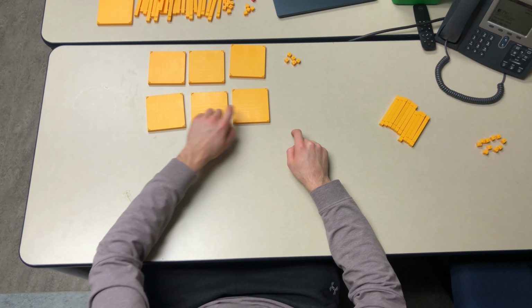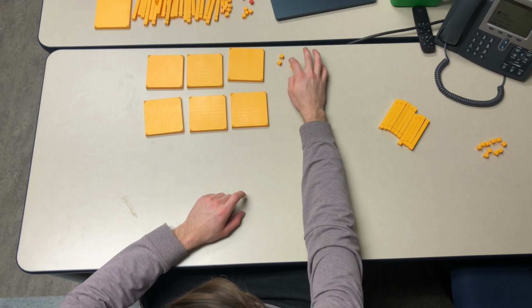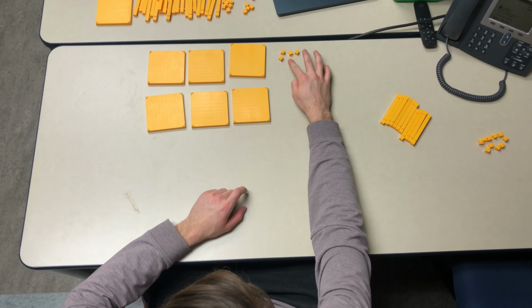I'm now going to turn it over to Tom, and he's going to explain to you guys about exploding dots. Take it away, Tom. Go ahead.